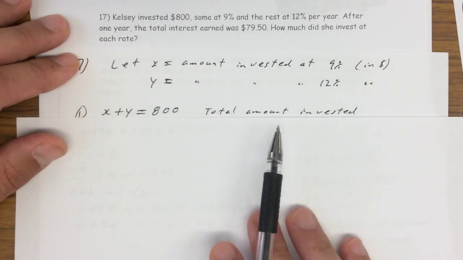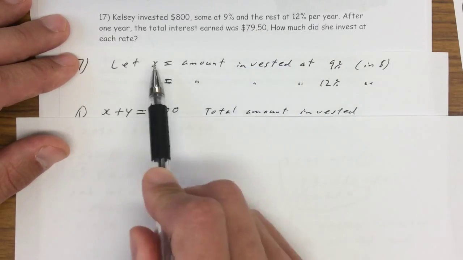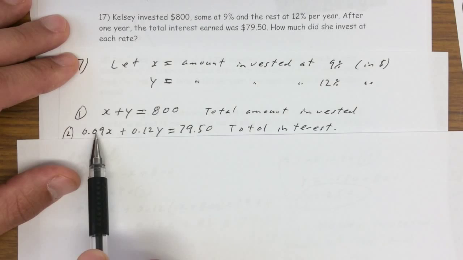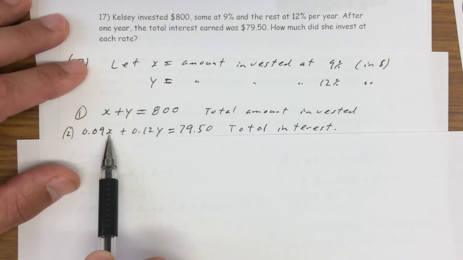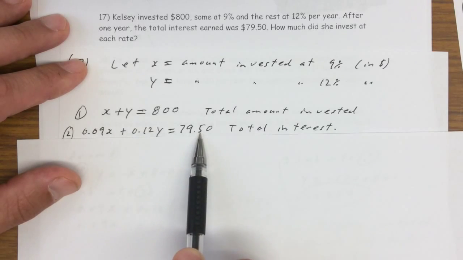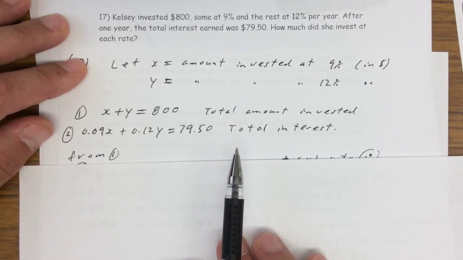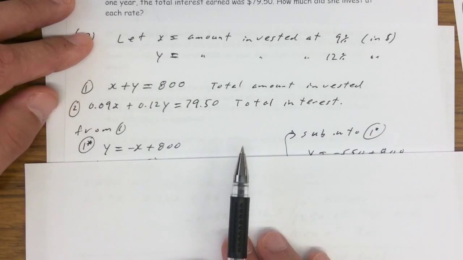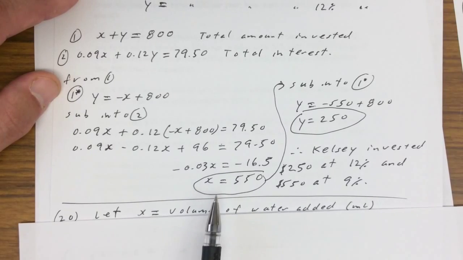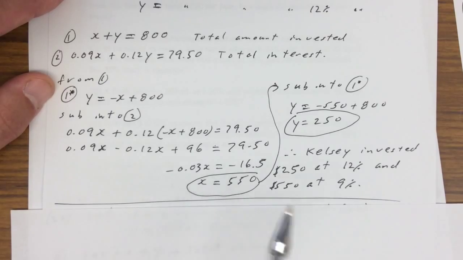The total invested is $800. So X plus Y equals 800. The next equation is going to be about the total interest. So if 9% of X is interest on X, then I'm going to write that in. 0.09X is 9% of X. 12% of Y. These two amounts of interest should add up to $79.50. That's the total interest. Now that you have these two equations, again, from 1, we can rearrange, and I'm just going to flash through this, and it works out the same as the other problems. So you can pause and take a look at this if you need.